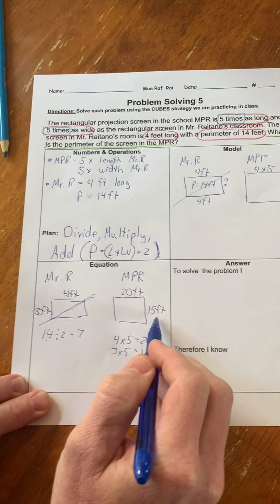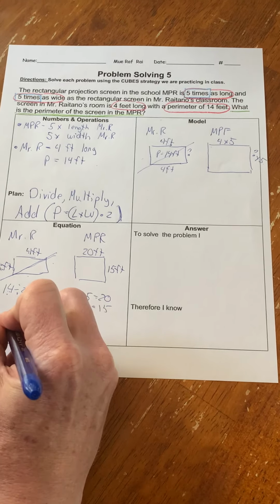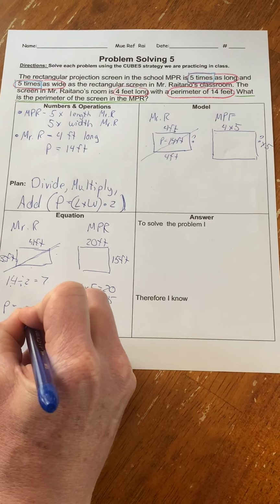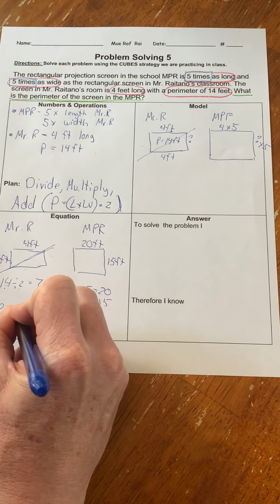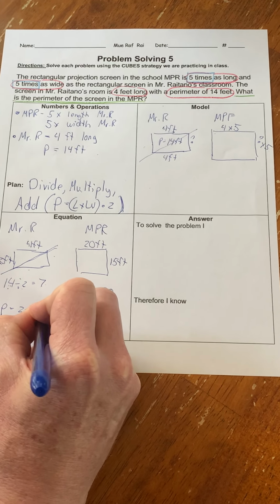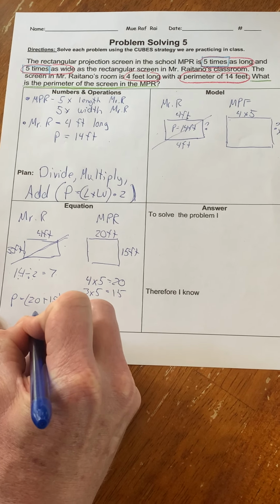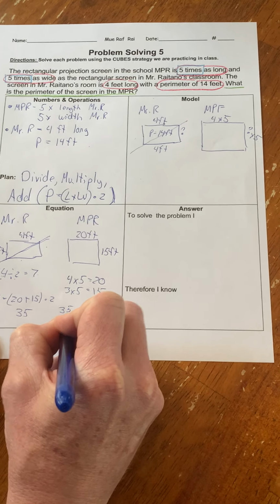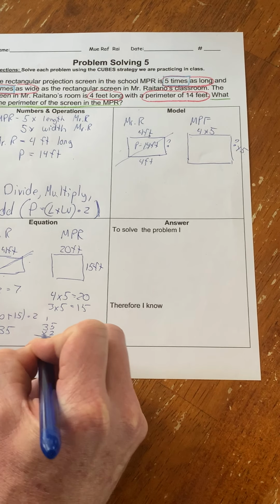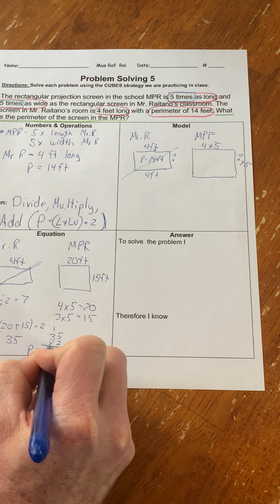All right, cool. So now we can find out the perimeter. The perimeter is going to be the length plus the width, times 2. So 20 plus 15, and then we're going to multiply that by 2. 20 plus 15 is 35, and then 35 times 2 is 70. So the perimeter is 70 feet, and that's our answer.